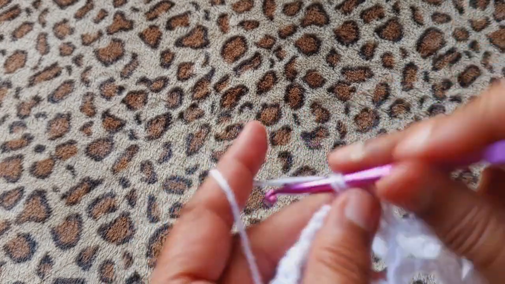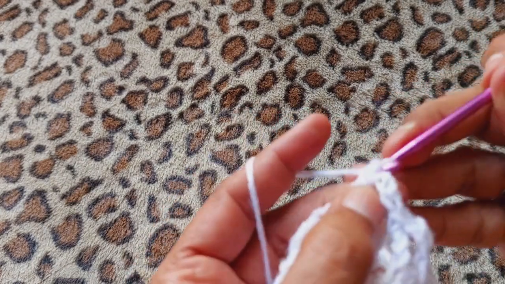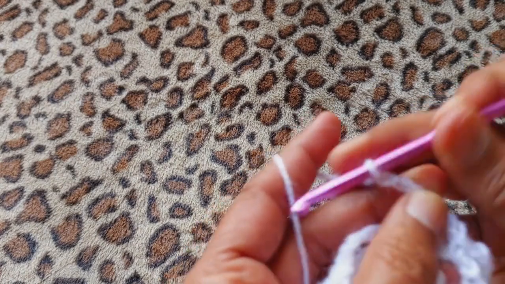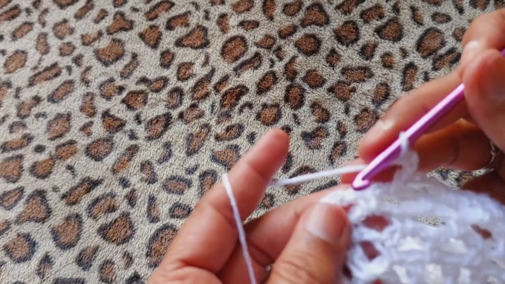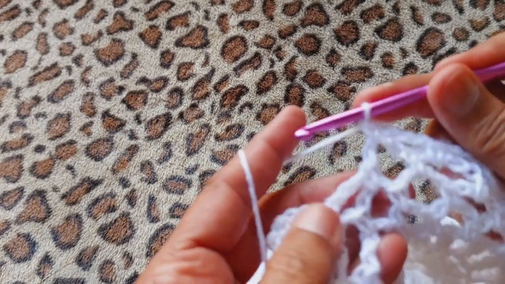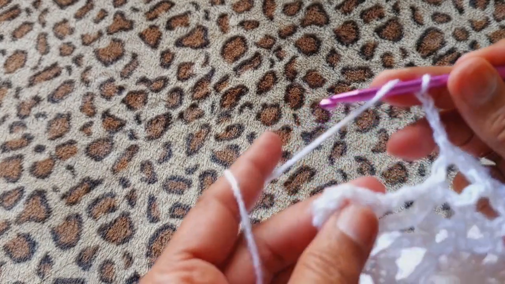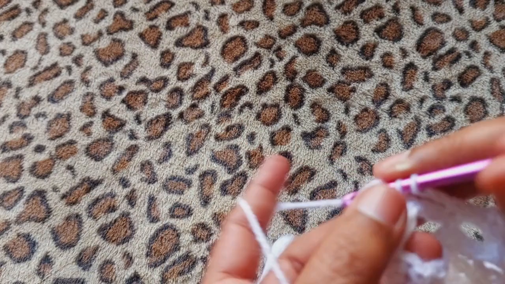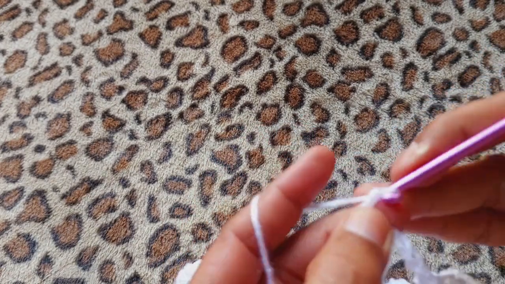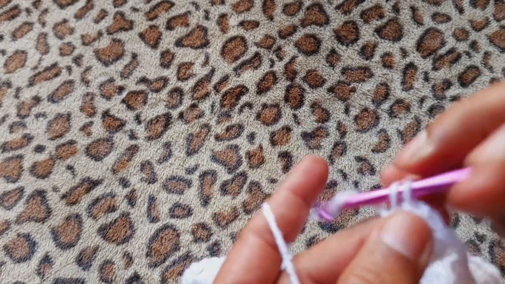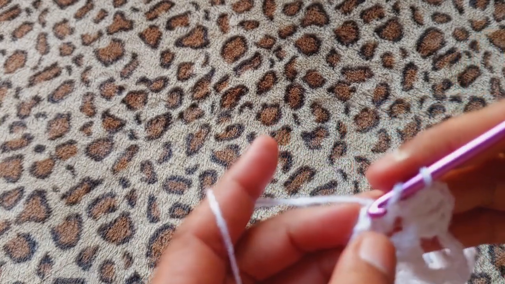Chain 3, SC, chain 3, SC, chain 3, SC, chain 3, SC. Directly chain 3, cluster V stitch in cluster V, continue that, and a DC on the very first stitch.